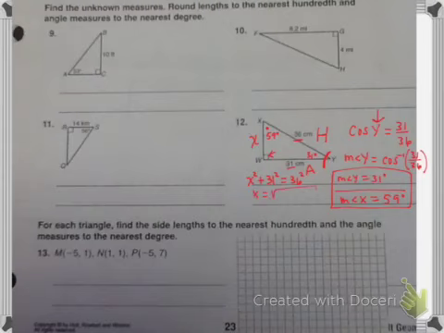X is going to equal the square root, and I'm going to do this all in my calculator, of 36 squared minus 31 squared. I better put the little squared in there or I'll forget to type it on my calculator. So I'm going to take the square root of 36 squared minus 31 squared, and I'm going to get approximately 18.3. So side XW is approximately 18.3, and that's the answer.